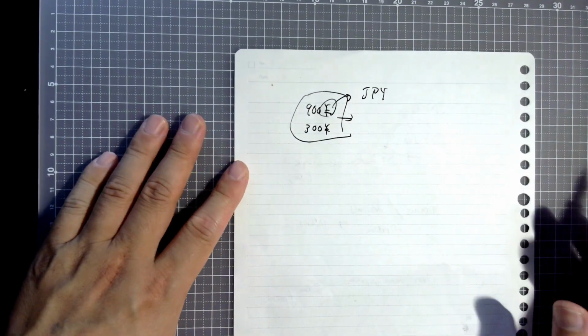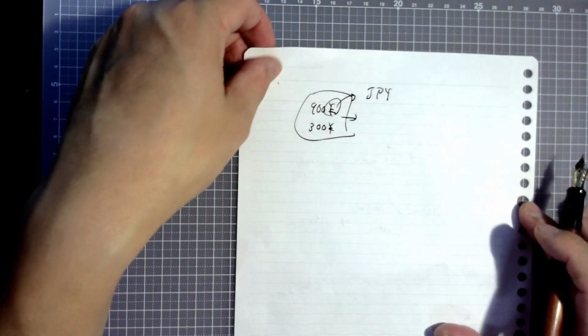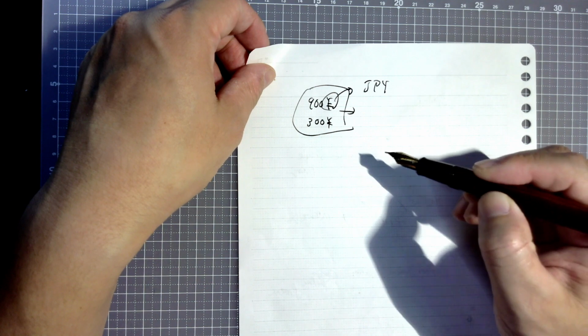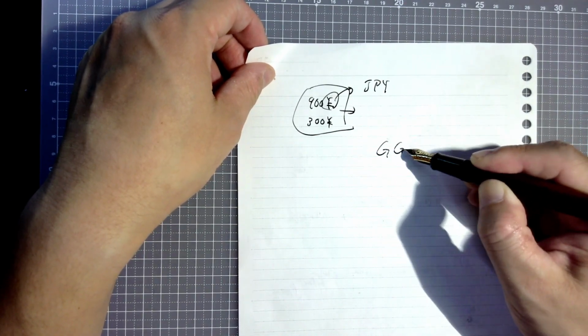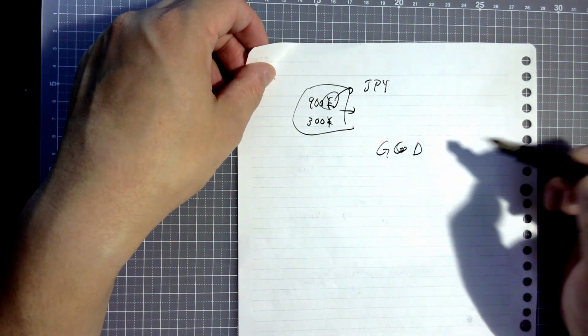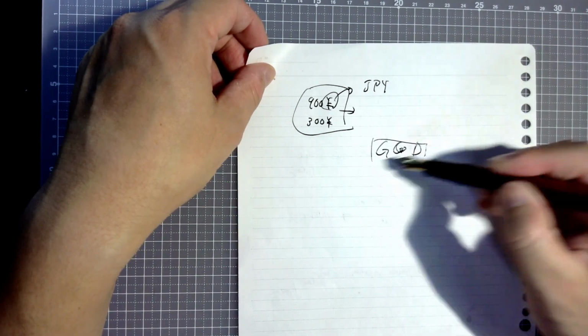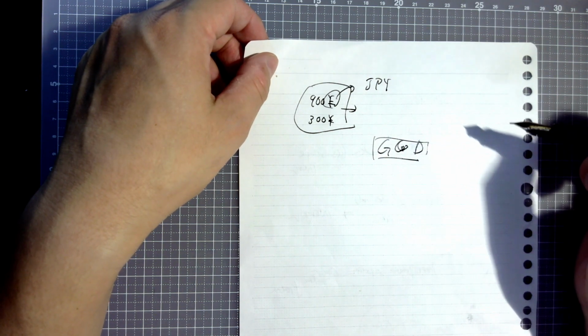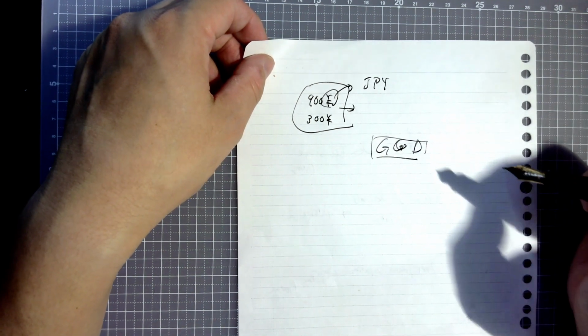One tip for this problem is you find the greatest common divisor, because by using the greatest common number of 900 and 300, the end product becomes the simplest one.